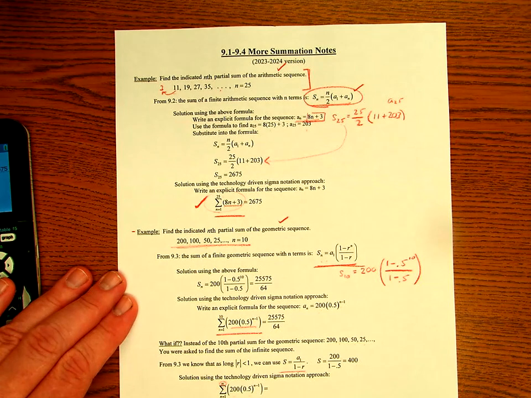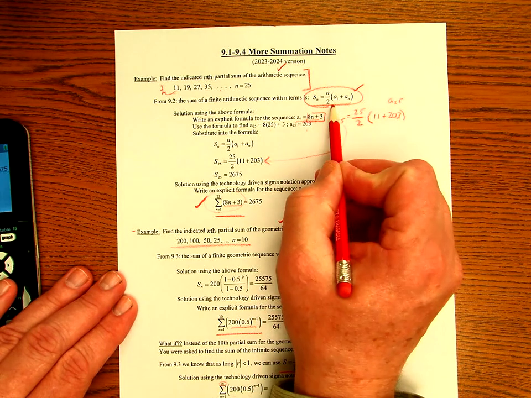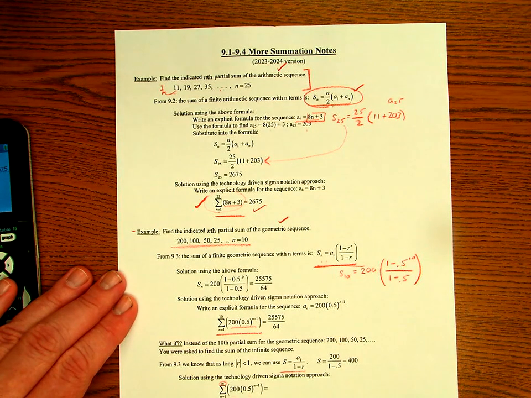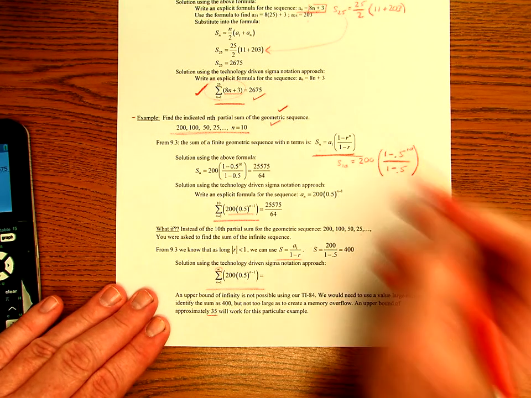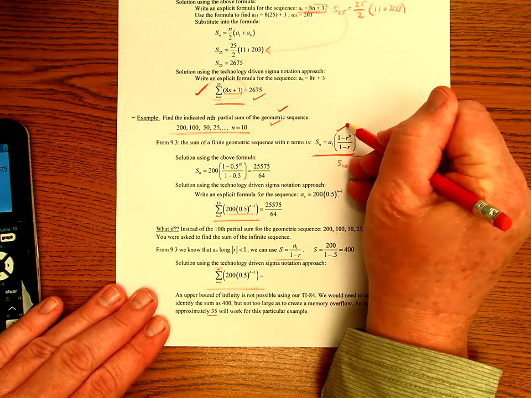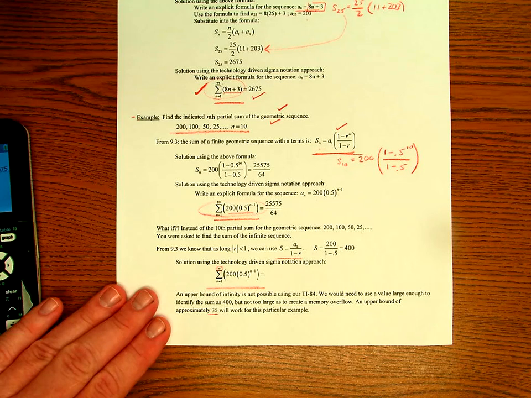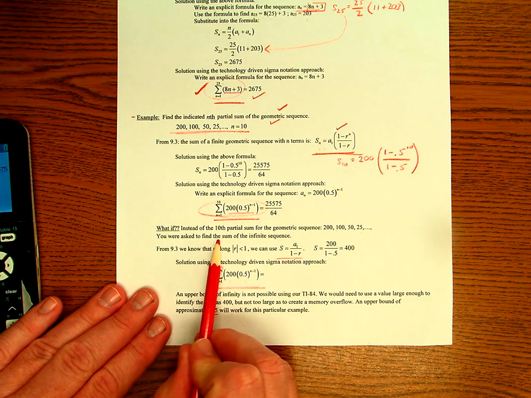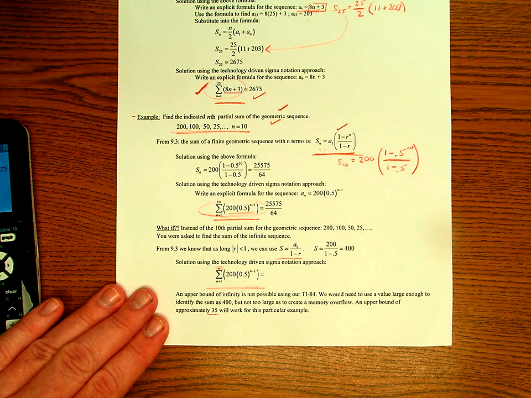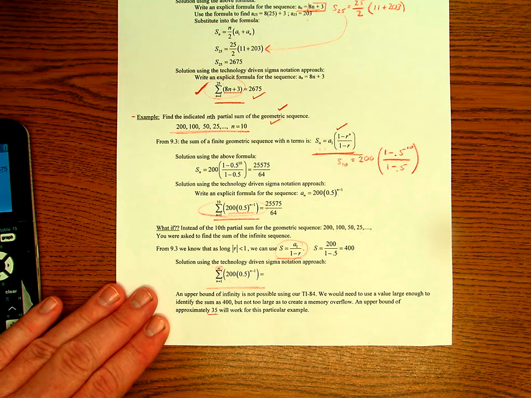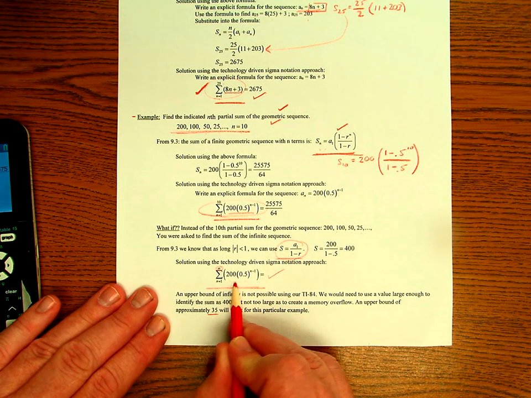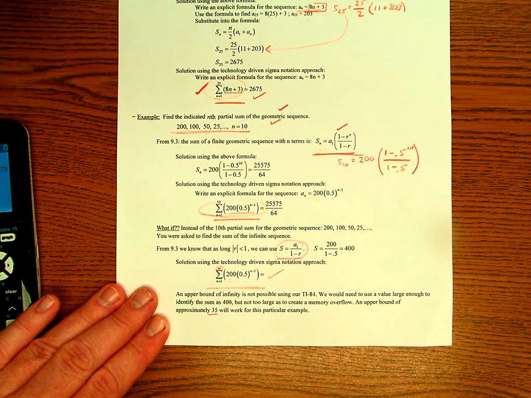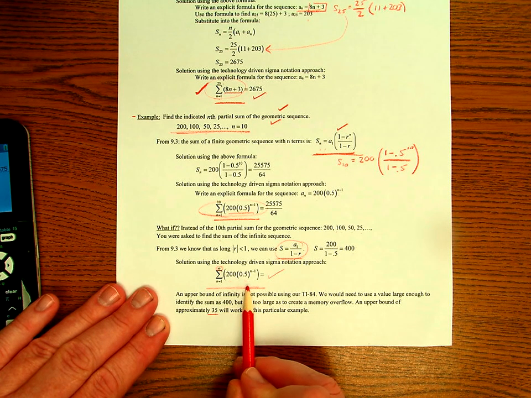So for arithmetic, if it's finite, we can use this formula, or we can write a summation notation. If it's geometric and it's finite, we can use that formula or write a summation notation. If these conditions get met, we can sum an infinite using that. That's guaranteed to work. This may or may not work depending on that expression, how nasty it gets. Most of the time, you should be able to get that, but it wouldn't be guaranteed.